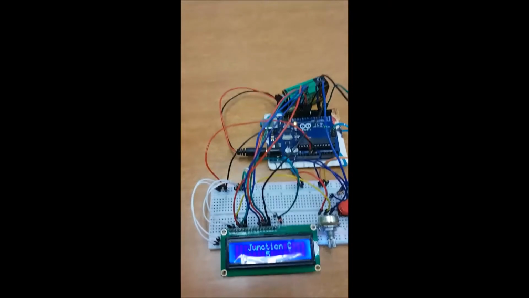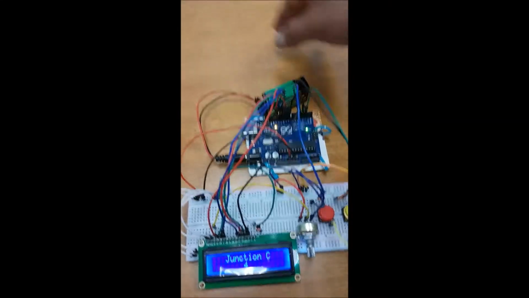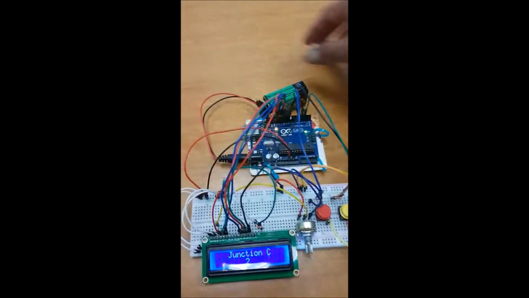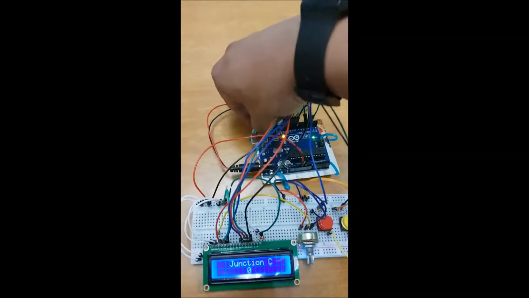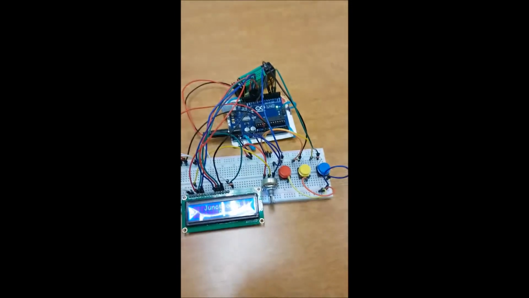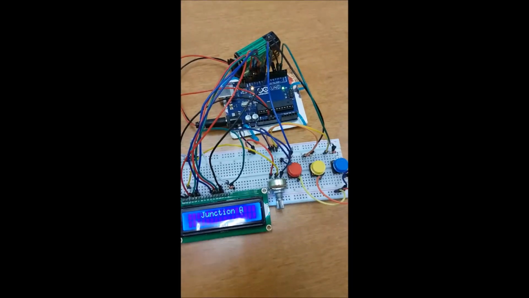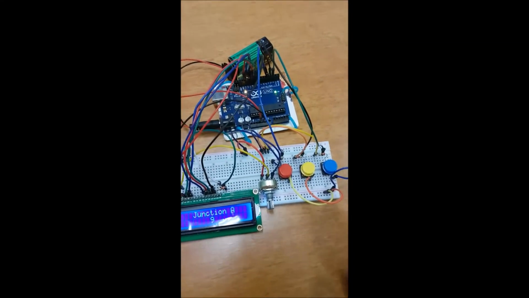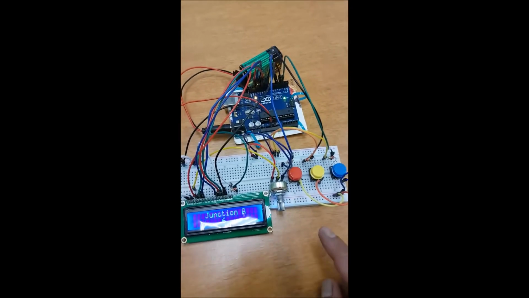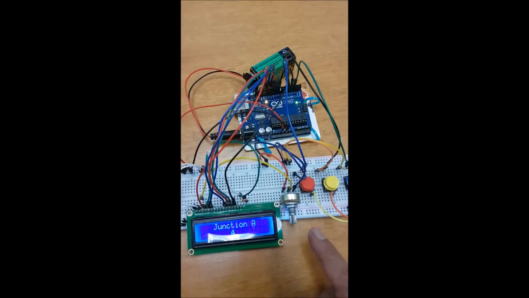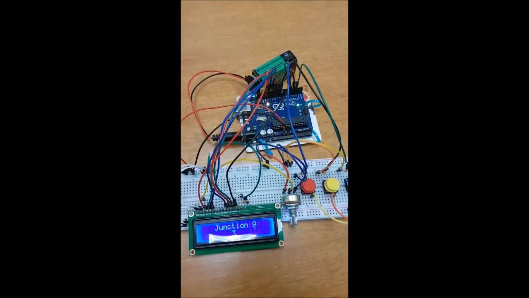Now let's take a look at how the system works. Let me restart the system. First we will look at the first condition, when there is no car at all junctions and each junction will have a 10 seconds interval. Now junction A, 10 seconds interval.